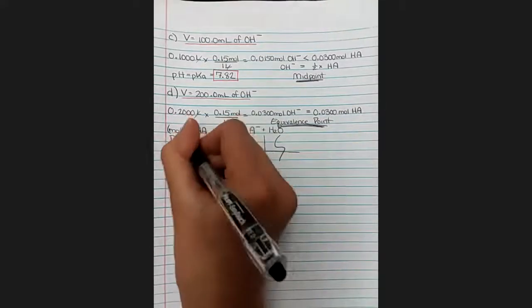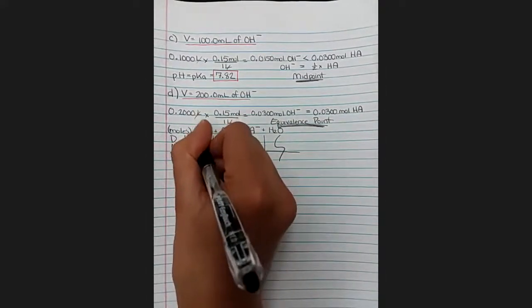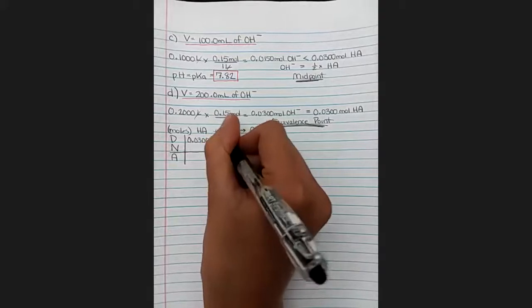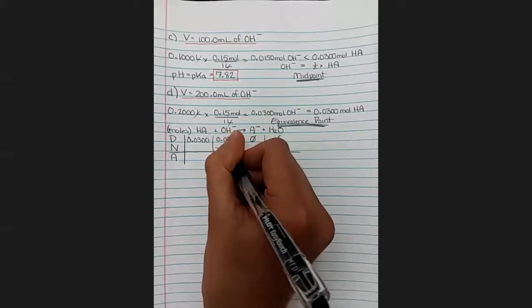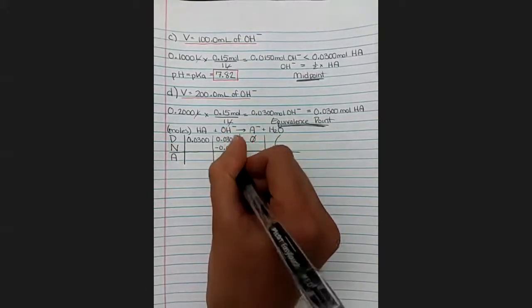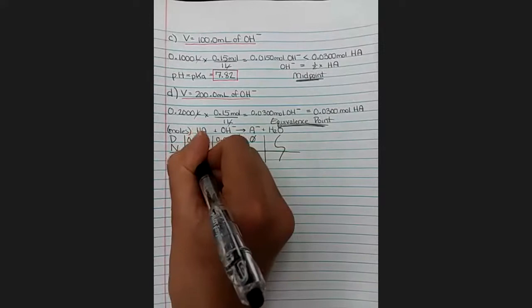So now we have 0.03 moles of weak acid and of strong base. Initially, we don't have any of the conjugate base and we don't include water. So in this case, we're going to use up all of our strong piece, going to use up all of our hydroxide to 0, and it's also going to use up all of our weak acid.